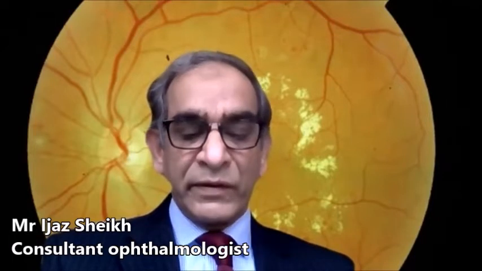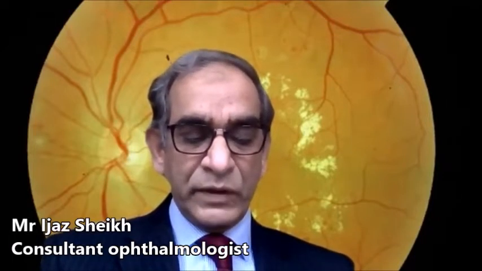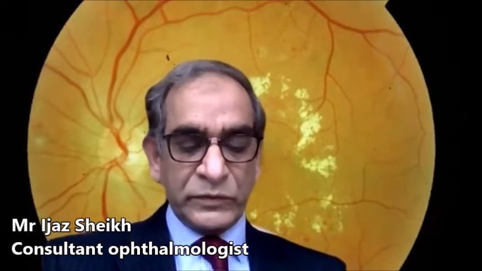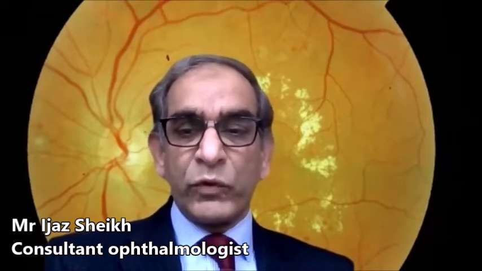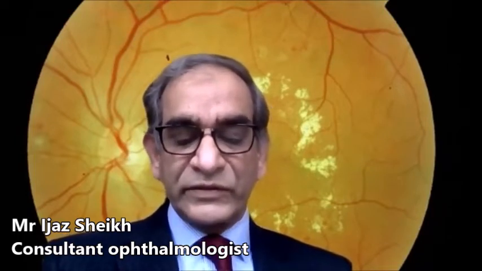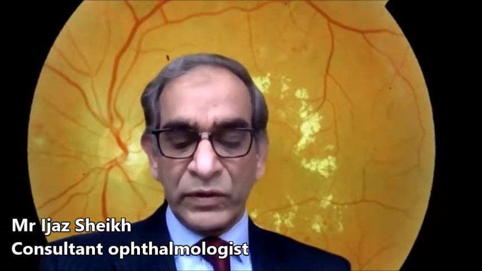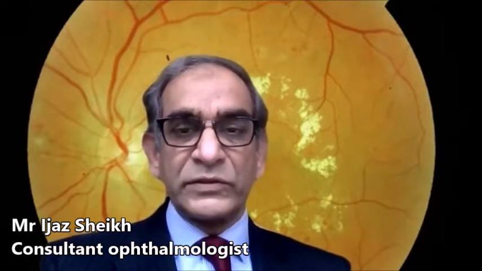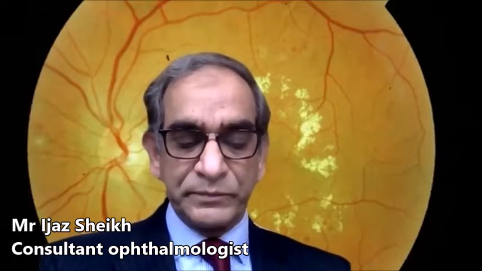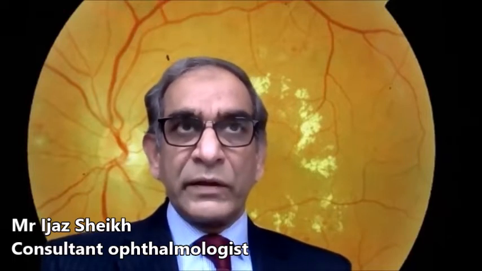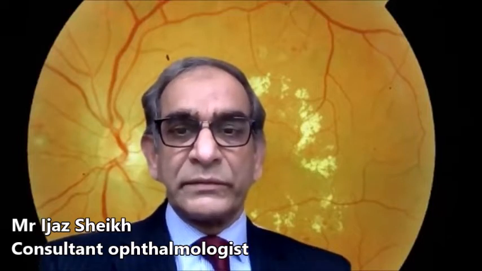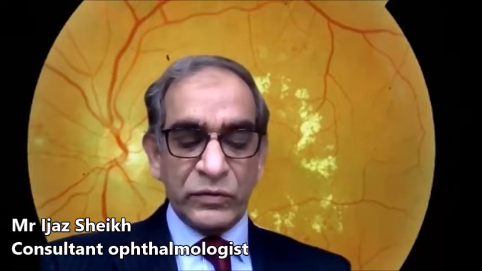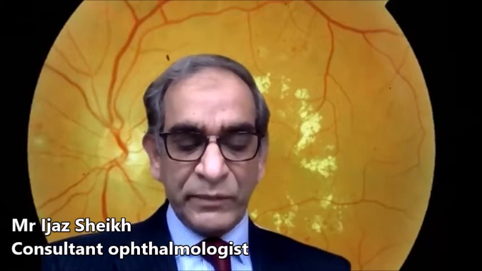We need to know why diabetic retinopathy affects the eyesight. There are two mechanisms. Firstly, there's leakage of fluid in the central retina, which is also called macula, and this condition is called diabetic maculopathy. We can apply focal or grid argon laser in this condition. The other condition is called proliferative or advanced diabetic retinopathy.